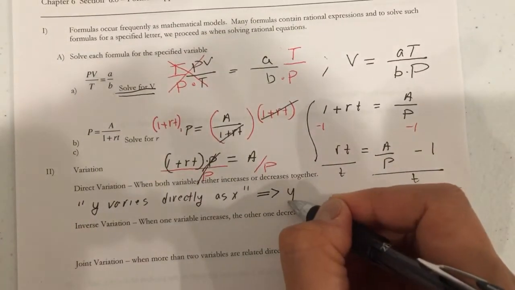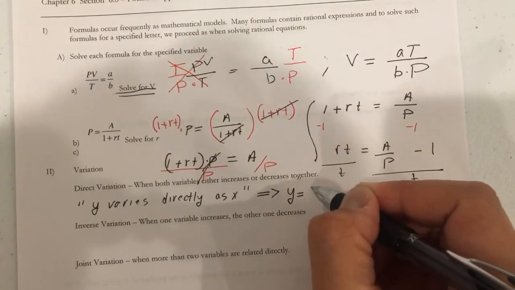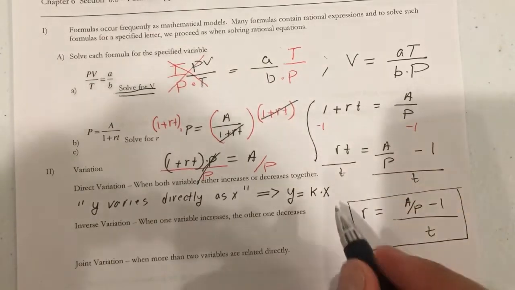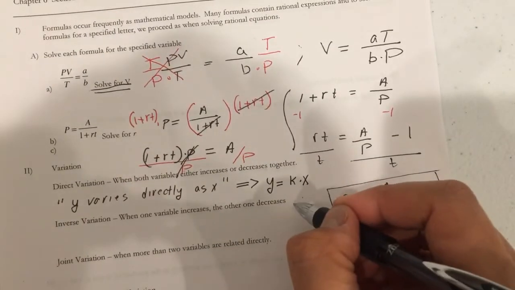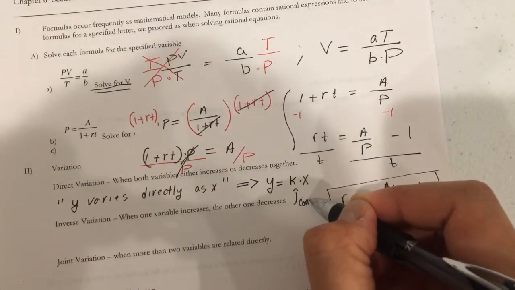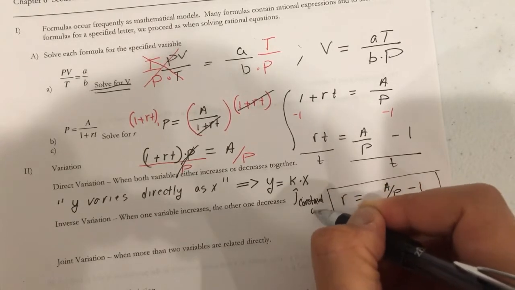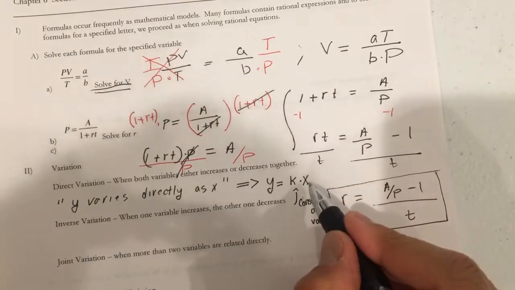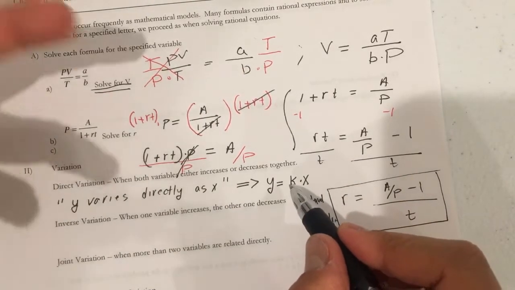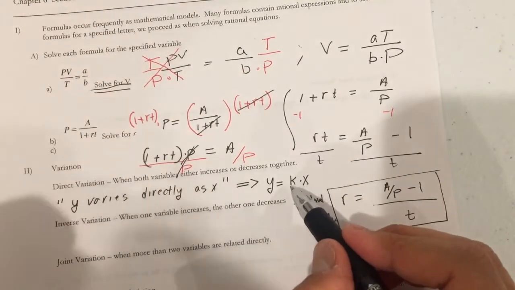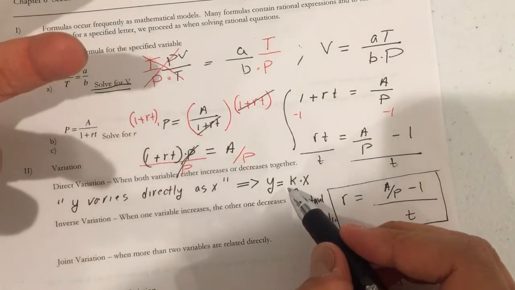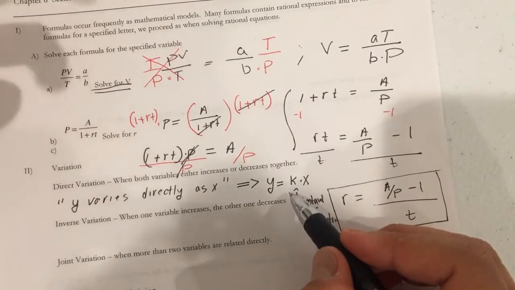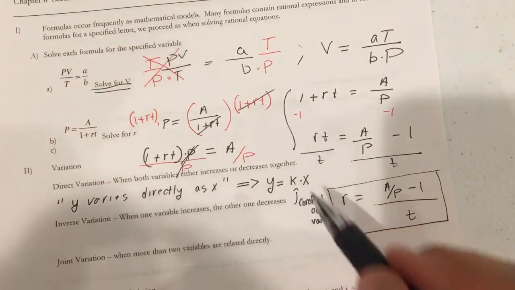We mean that Y equals K times X. K is what we call our constant of variation. In other words, as X increases, Y also increases. So K is kind of like that factor, like how much does it increase by? Does it double? Does it triple? And so on and so forth.